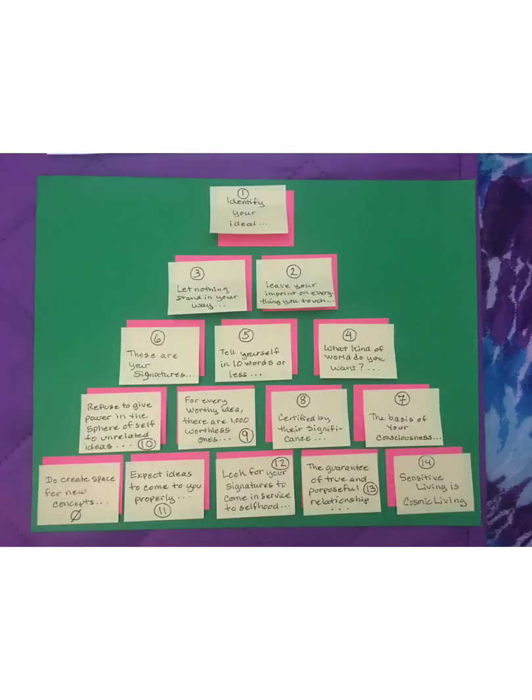Therefore, we must ask ourselves, what kind of world do you want? Number five, tell yourself in 10 words or less. Number six, these 10 words are your signatures. Number seven, they are the basis of your consciousness.